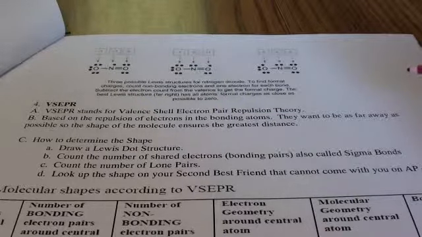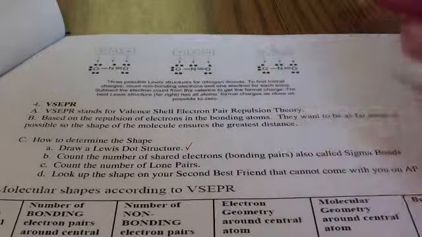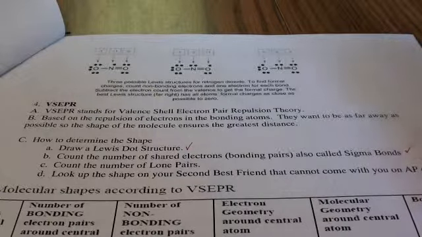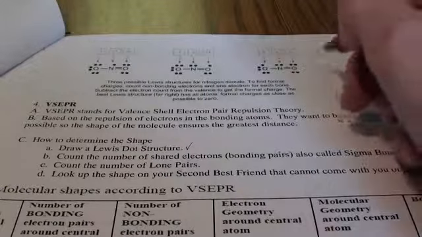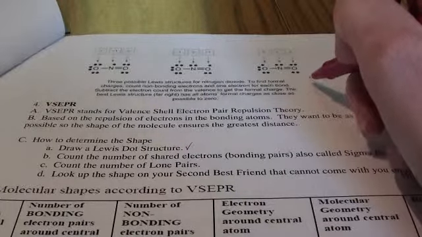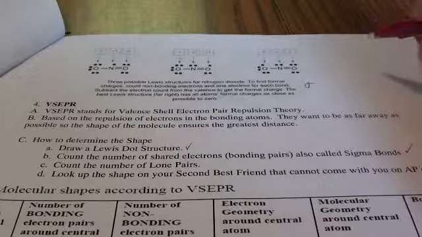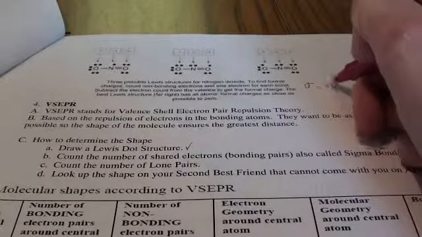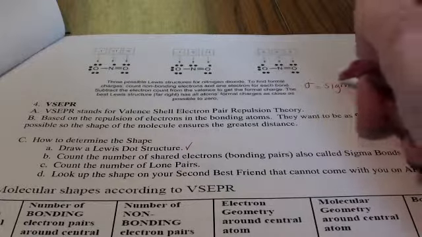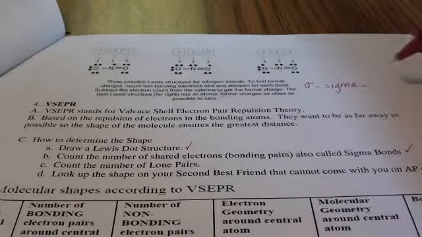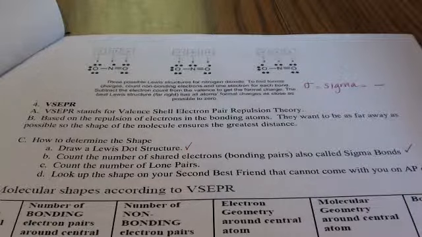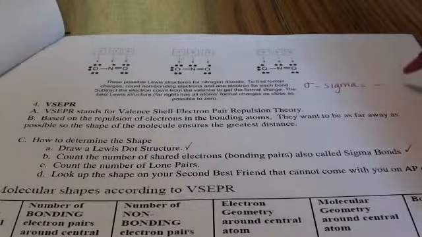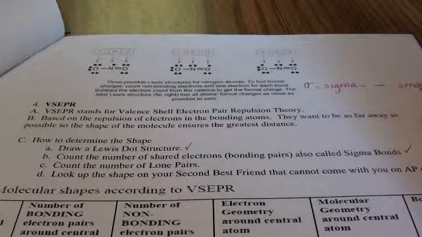So the method to determining the shape using a VSEPR model is to draw the Lewis dot structure, count the number of shared electrons, bonding pairs, also called sigma bonds. Let's take a moment out and talk about sigma bonds. Sigma, the Greek sigma, is a single line in our thought. So a single bond has one sigma bond.